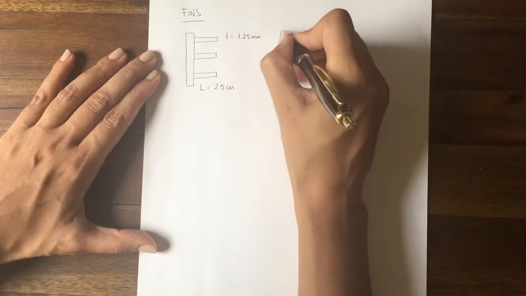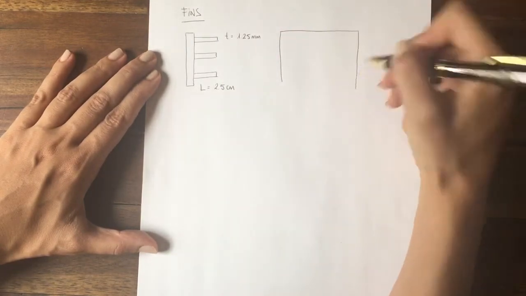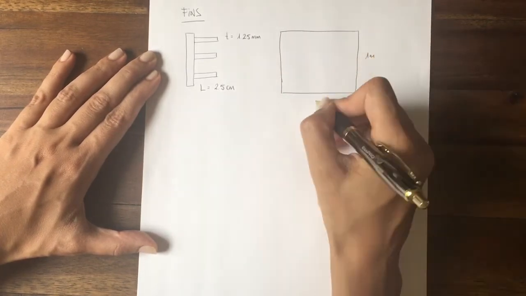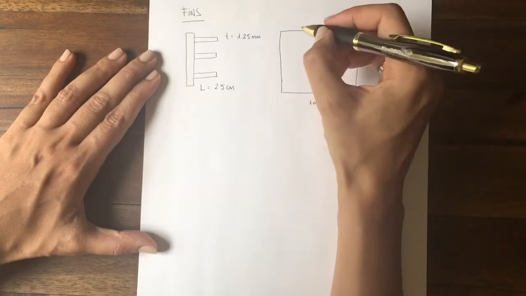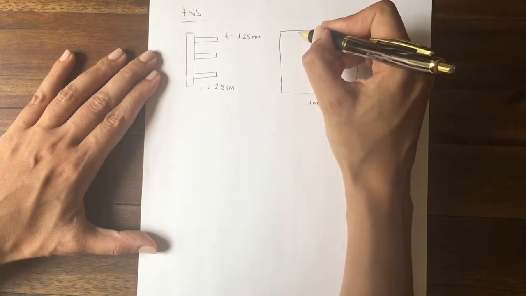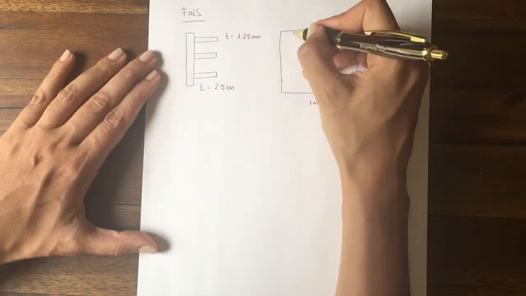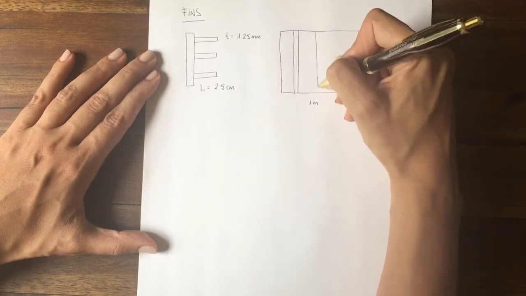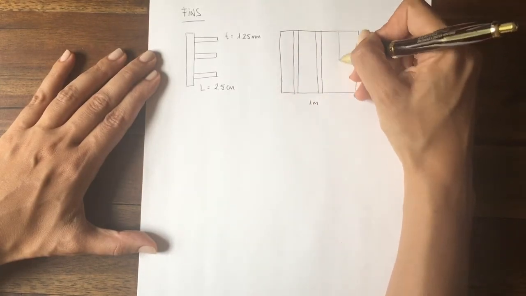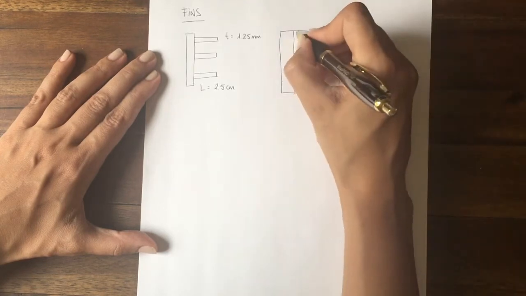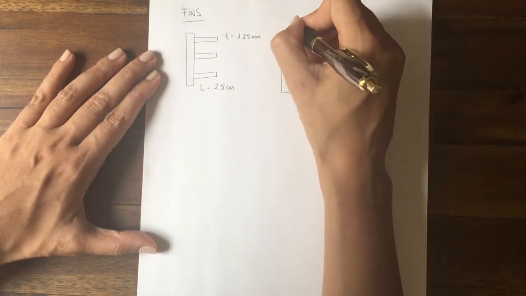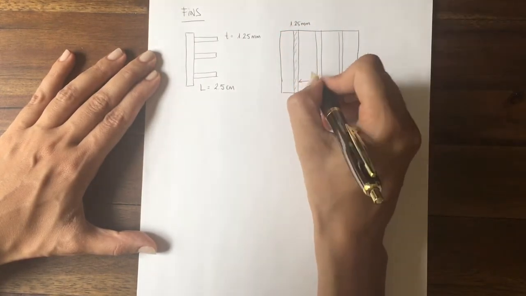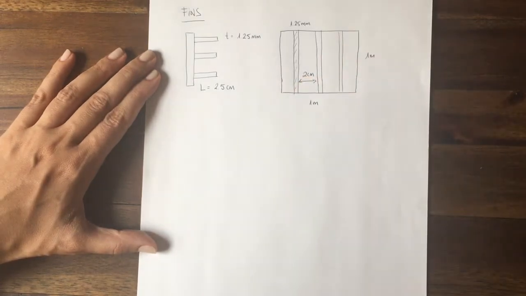So this is the plain wall from a different perspective. It's 1 by 1. We know that the thickness of the different fins is 1.25 millimeters, and they are separated 2 centimeters.